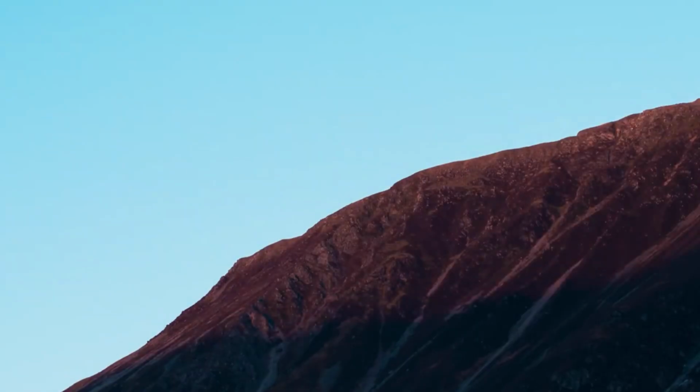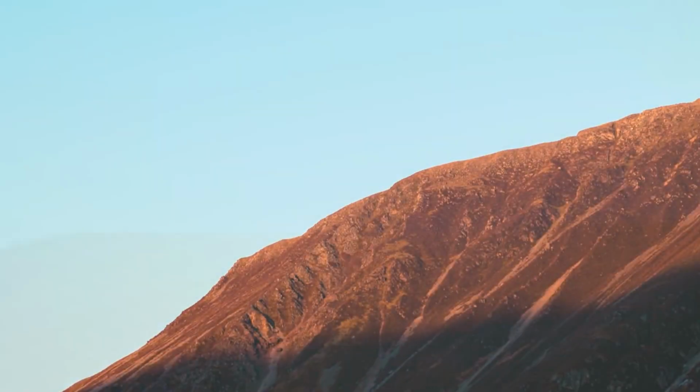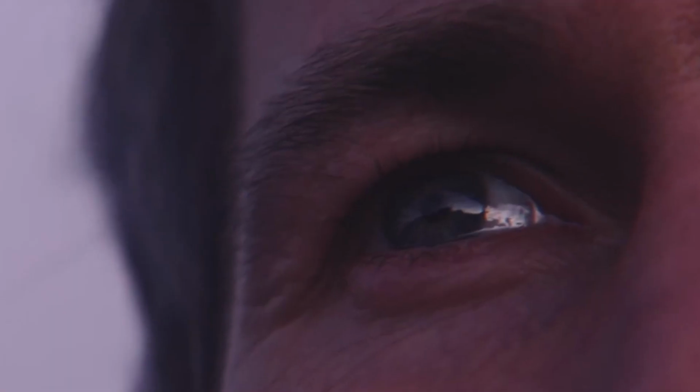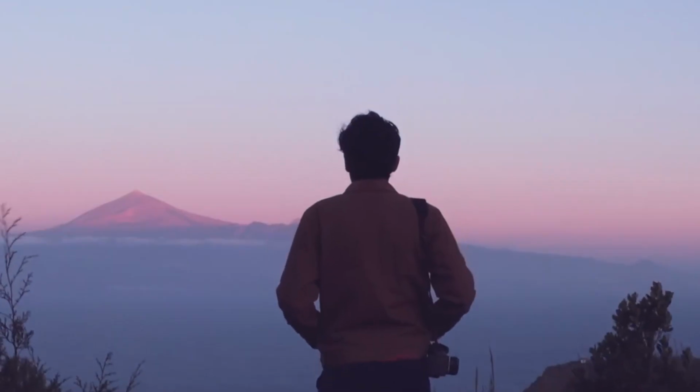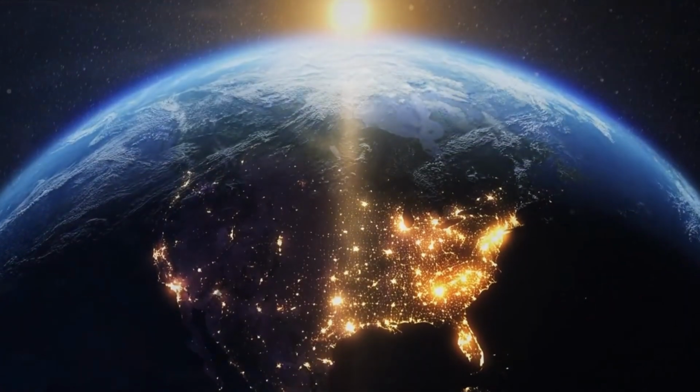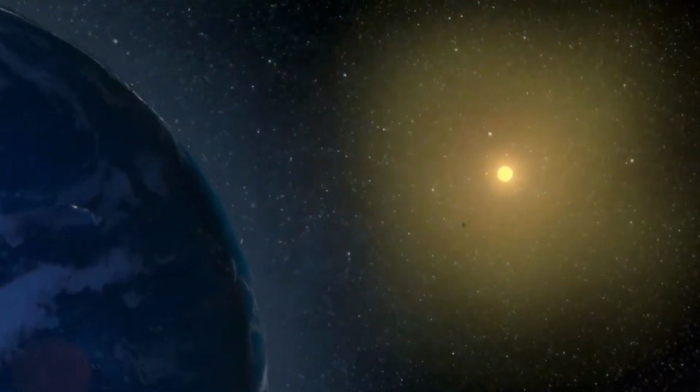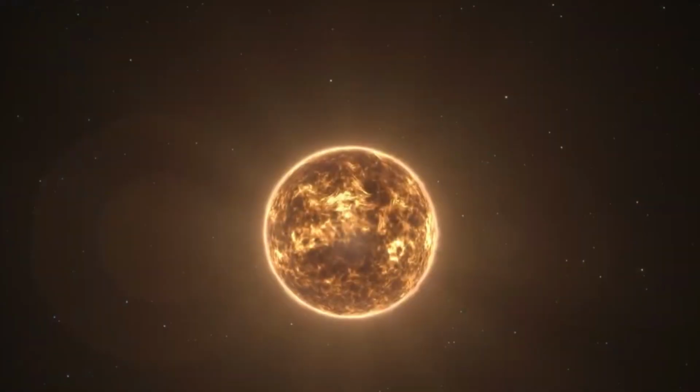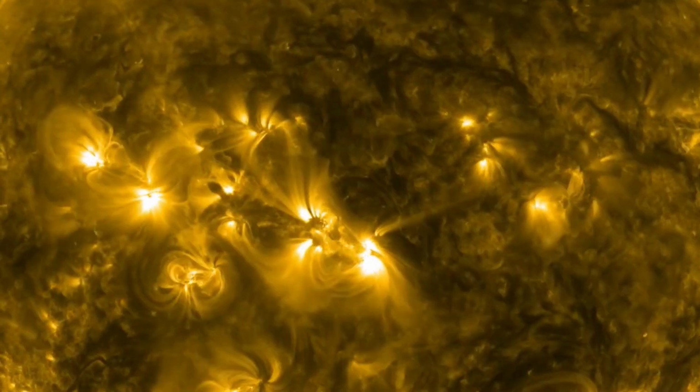As it contracts, the temperature will rise dramatically until it reaches a new threshold. Then, in a sudden and violent event known as the helium flash, helium will begin to fuse into heavier elements such as carbon and oxygen. At the same time, the outer layers of the Sun will expand enormously.